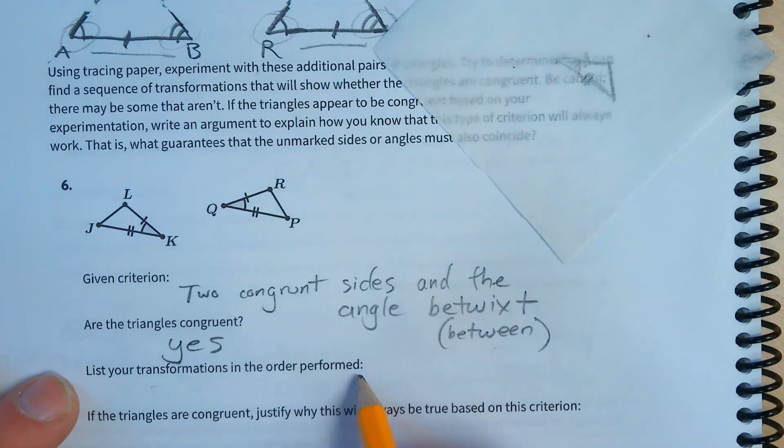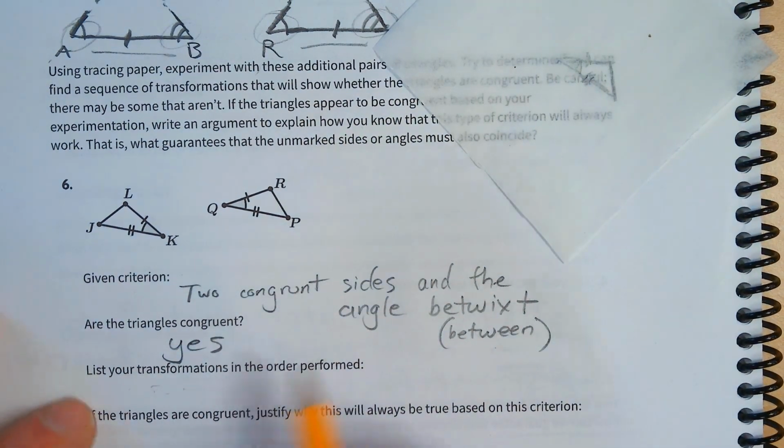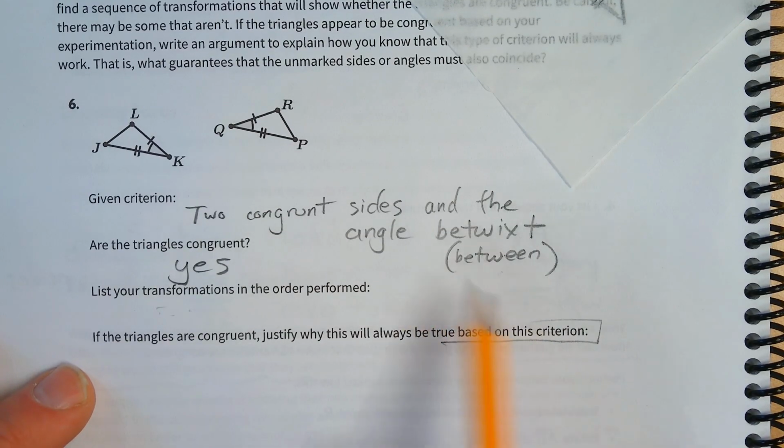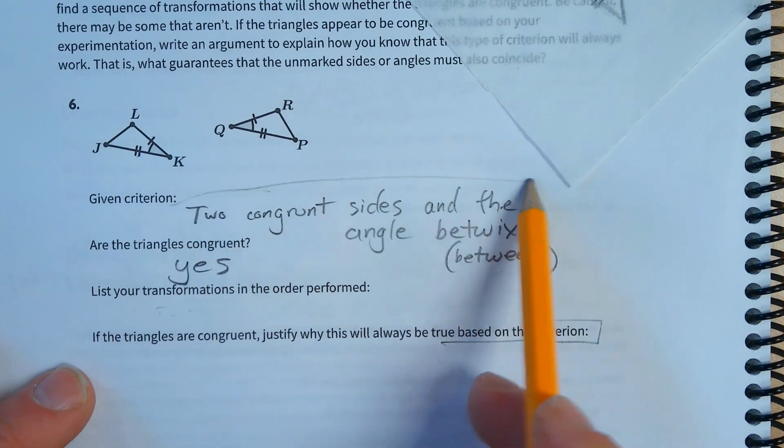List your transformations in order performed. No, we did point to point, side to side, flip over that side. If the triangles are congruent, justify why this will always be true based on this criterion. Based on the criterion when you have two congruent sides and the angle between them.